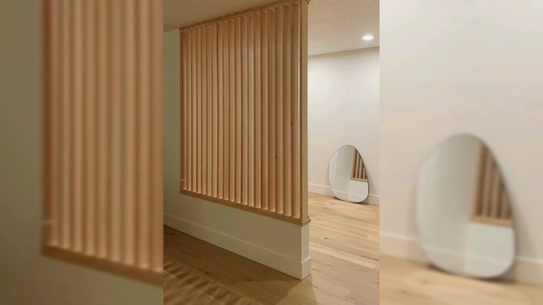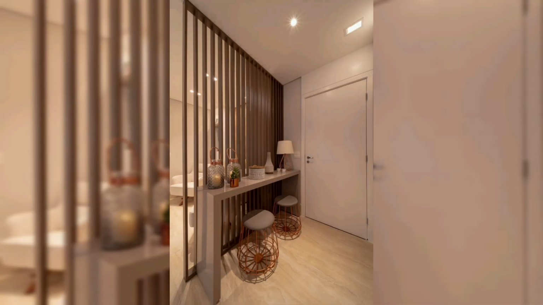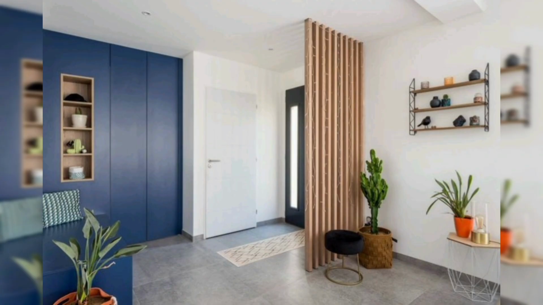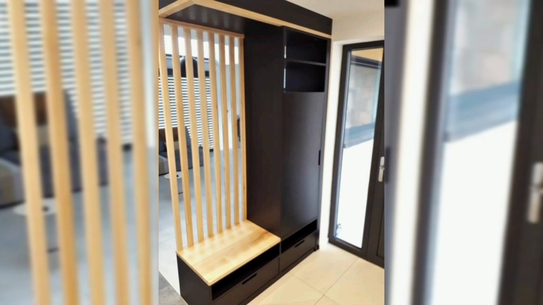Best for a sleek look in minimalist apartments and offices. Tip: glass adds an elegance and privacy without making the space feel enclosed.